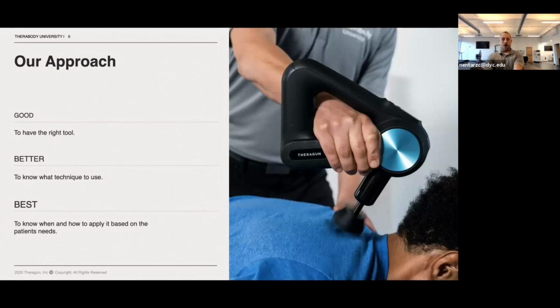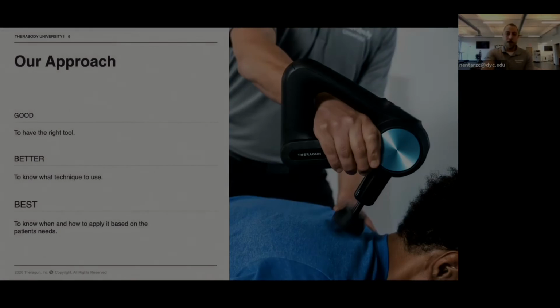As I mentioned before, our approach is good, better, best. Good to have the right tool, better to know the technique, best to know how to apply it based on your client's, athlete's, or patient's needs.